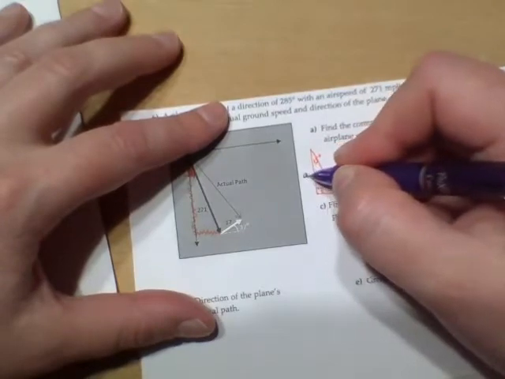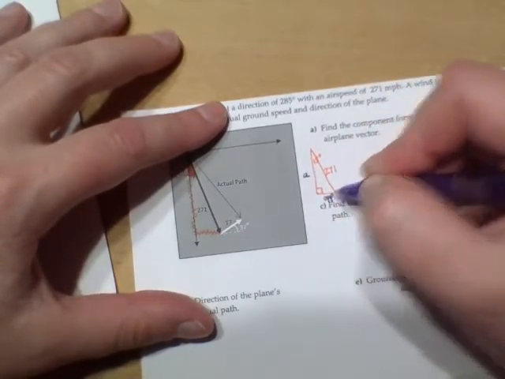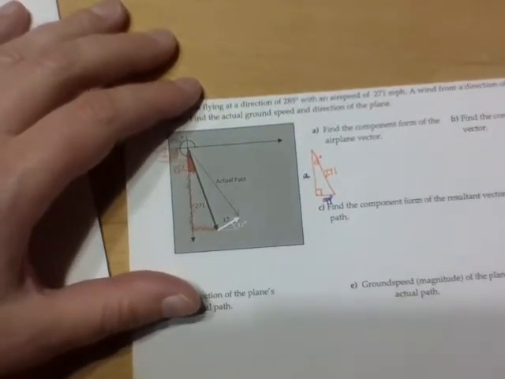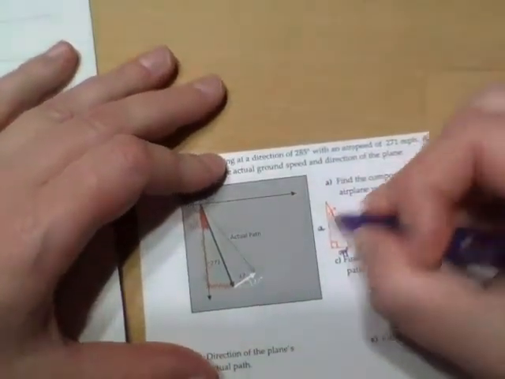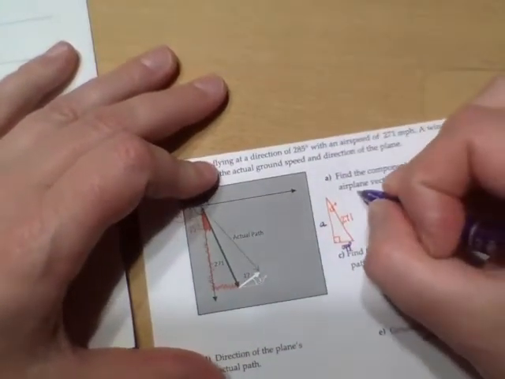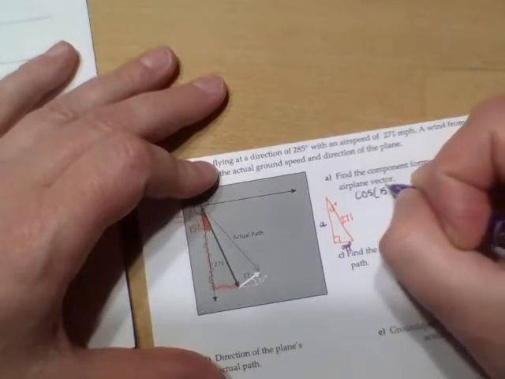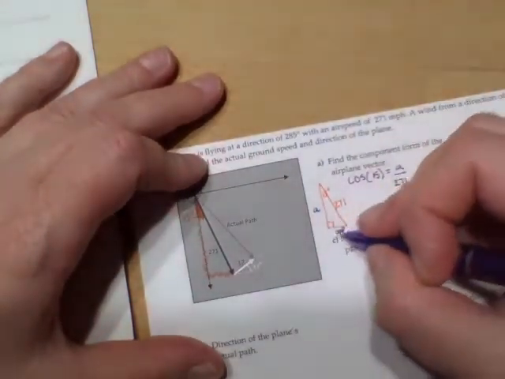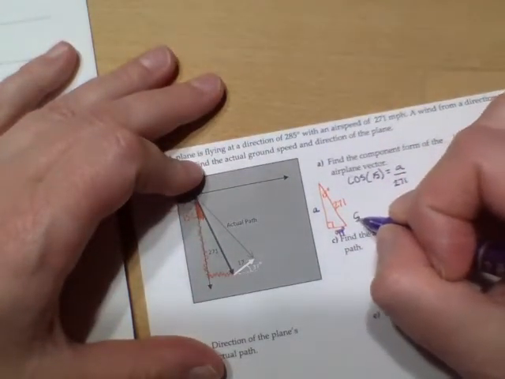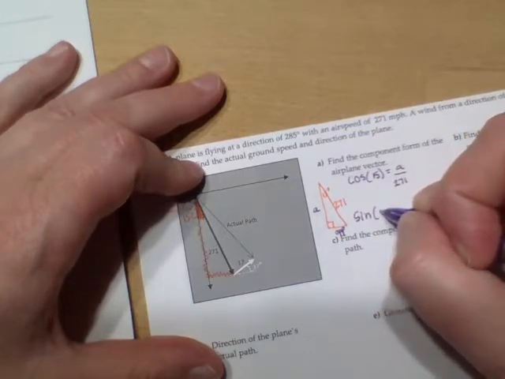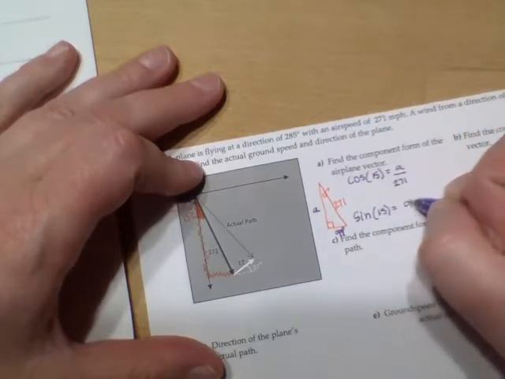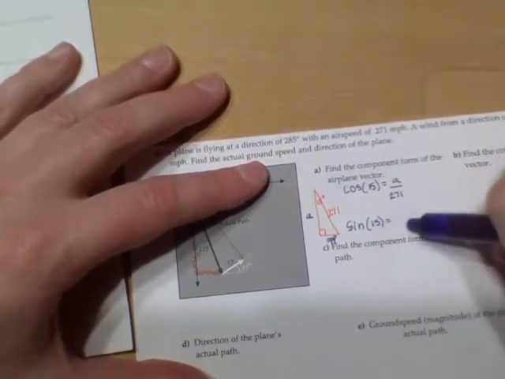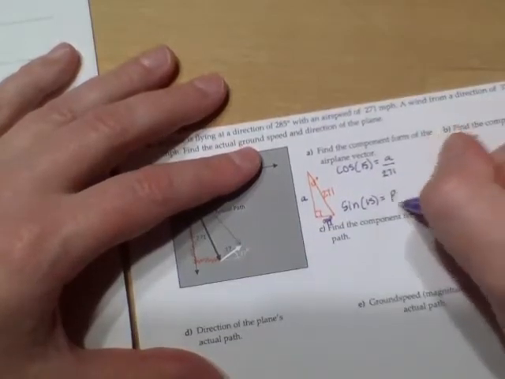So this is your adjacent side, and this is your opposite side. And so in order to find either of those, we can go ahead and use some trig. So let's see, to find the adjacent side, we're going to need cosine of that 15 degrees, and that's going to equal the adjacent over the hypotenuse. And then to find your opposite side, we're going to need sine of 15 degrees, and that's going to equal our opposite measure, which we'll just call P. Because it would be really weird to make it O, because O looks like 0.